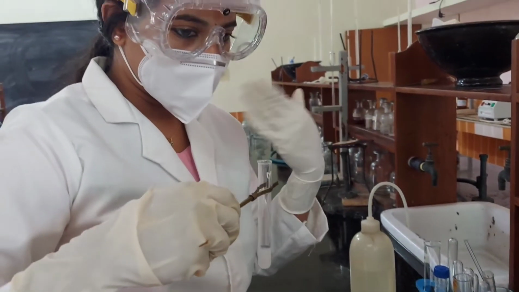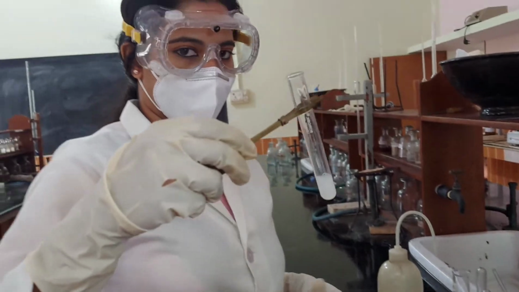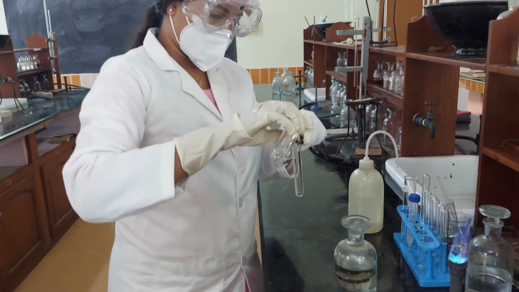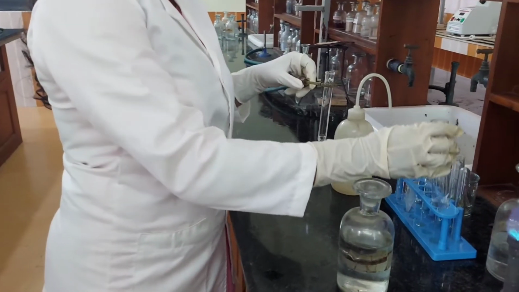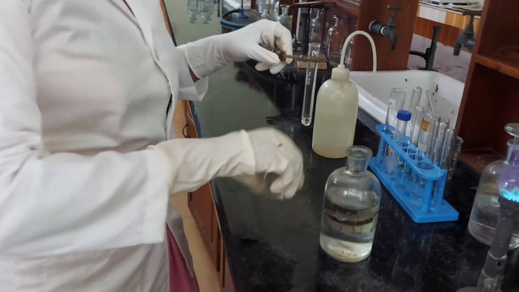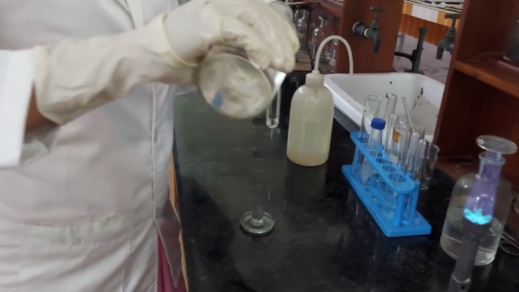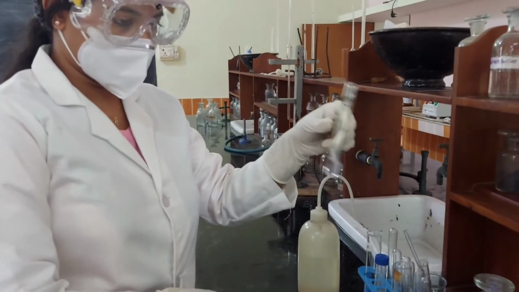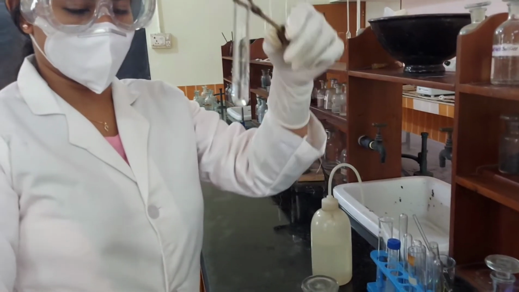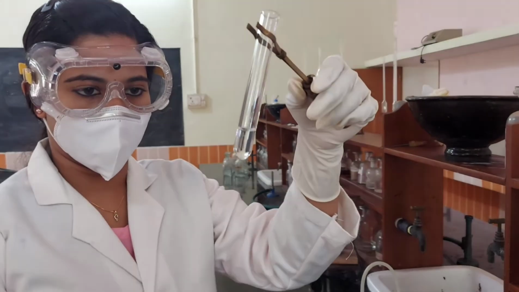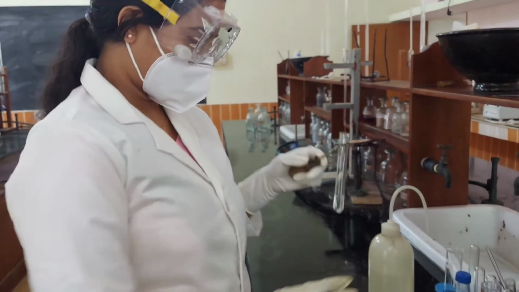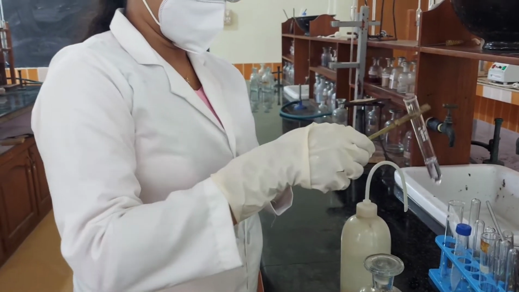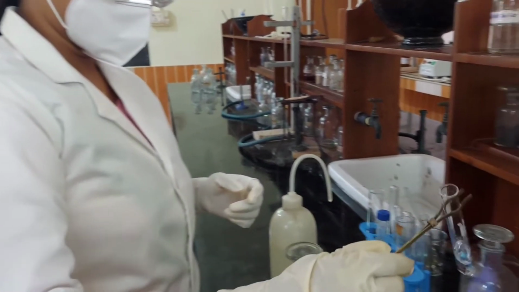No smell of ammonia. Absence of ammonium. Intergroup separation. Dilute HCl is added to the solution. No residue. Absence of group 1 cations. It is then diluted. Now heated.